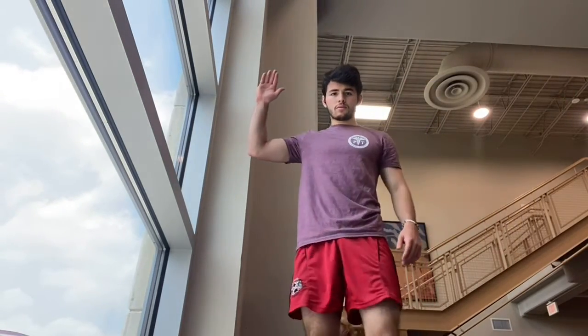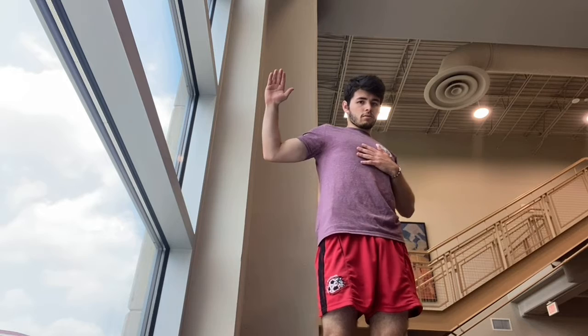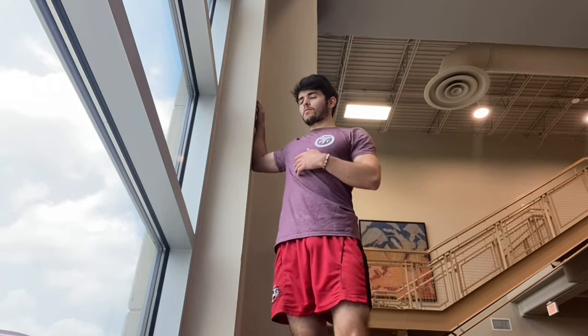Next, we have pectoralis stretch on wall. So external rotation of elbow, 90-degree flexion with trunk rotation away from the elbow. And you hold it, and then you just switch sides.